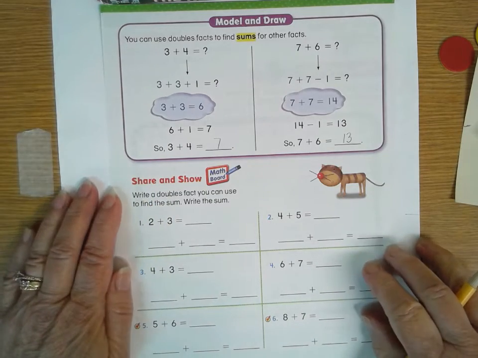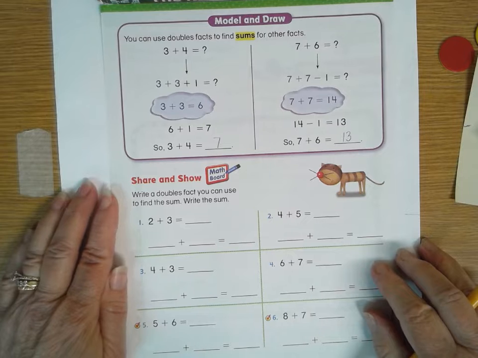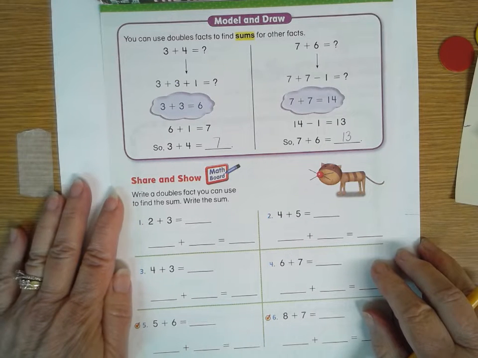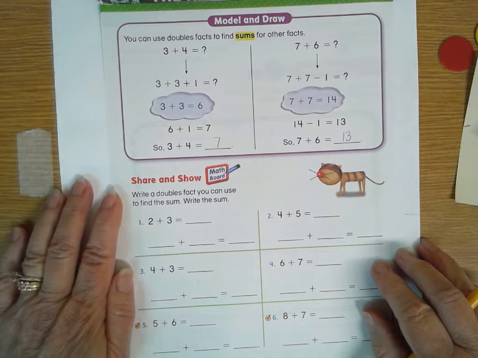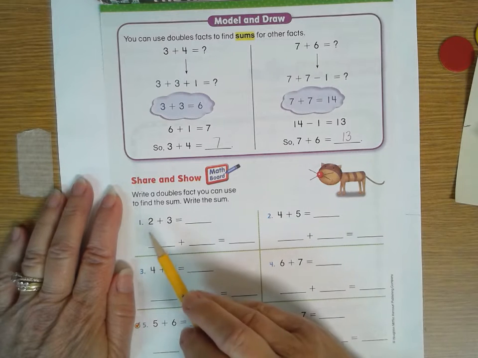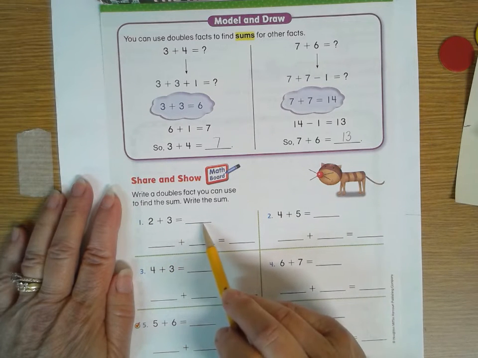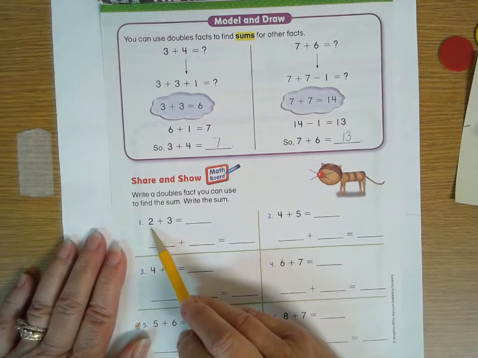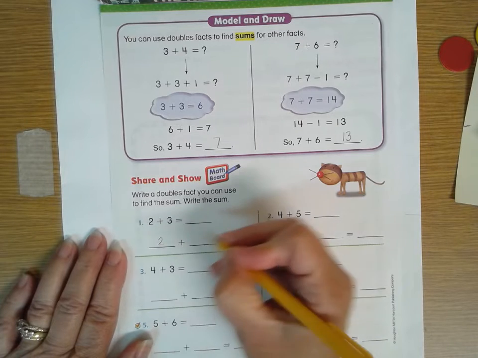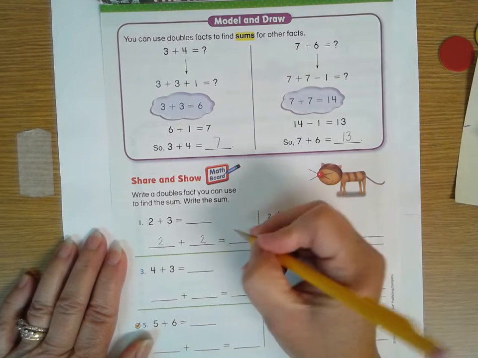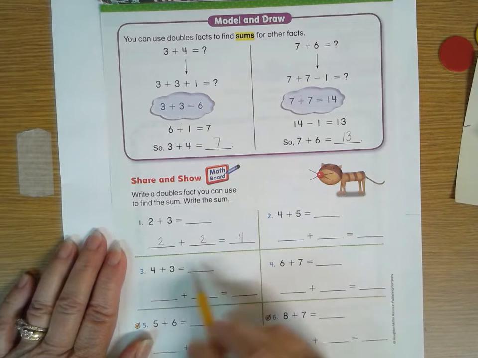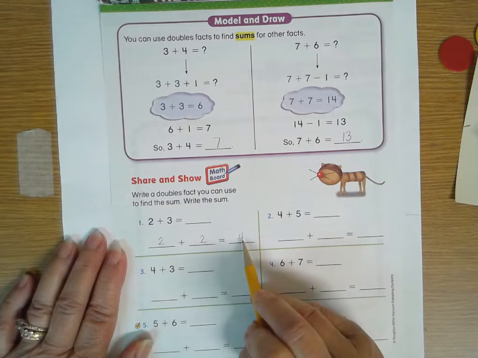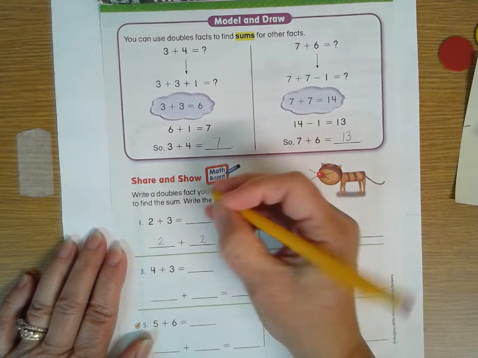When we do our doubles facts in this lesson, we are going to use the smaller number to do our double and then add 1 more to get our answer. So we start with 2 plus 3 equals something. We're not going to do that yet. We're going to do our doubles fact, and we're going to use the smaller number, the 2. So 2 plus 2 equals 4. But 3 is 1 more than that, so we have to take our 4 and add 1 to it, which will give us 5. So we know that 2 plus 3 equals 5.